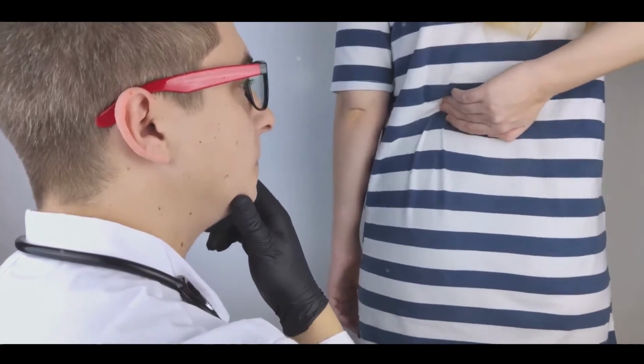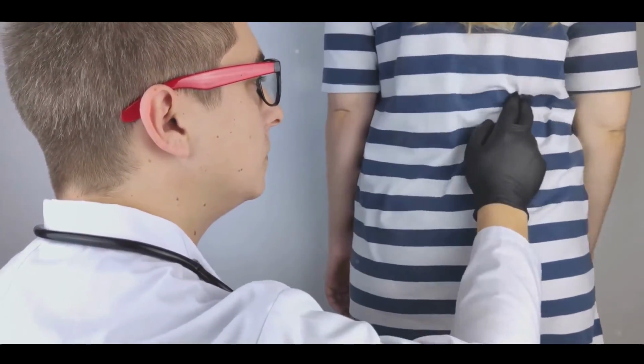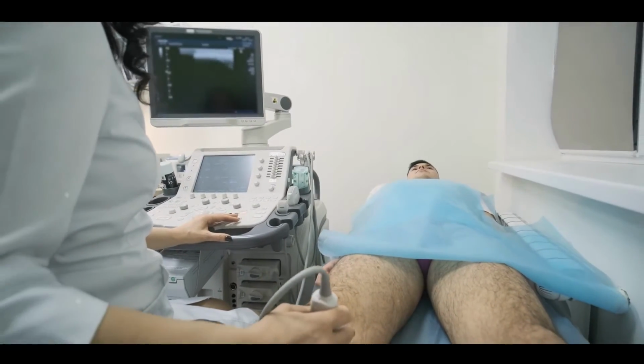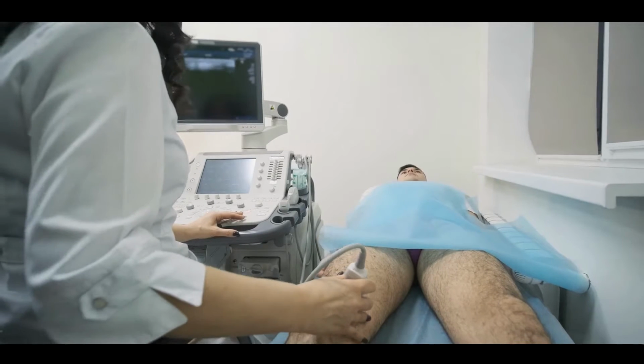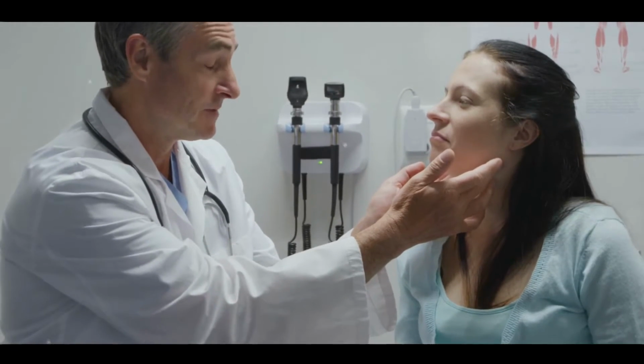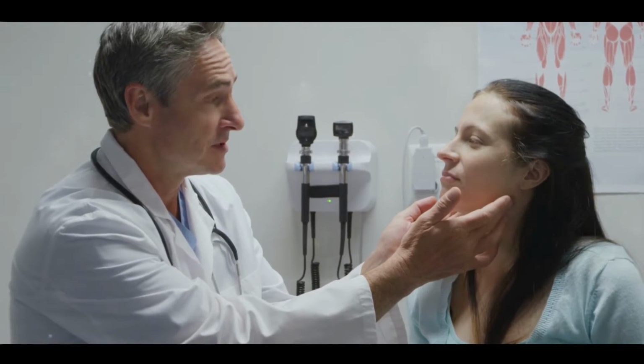Lastly, we have auscultation. This is where the doctor listens to the sounds your body makes, usually with the aid of a stethoscope. They listen to your heart, lungs, and other organs. The sounds, or lack thereof, can give the doctor clues about your health. Each step in the physical examination process provides a piece of the puzzle.